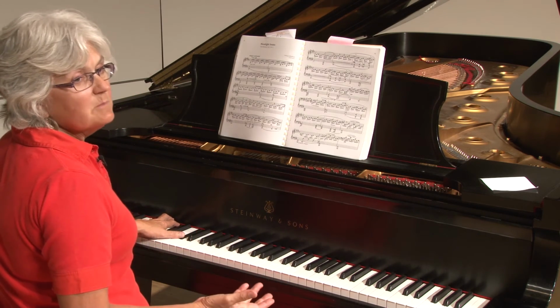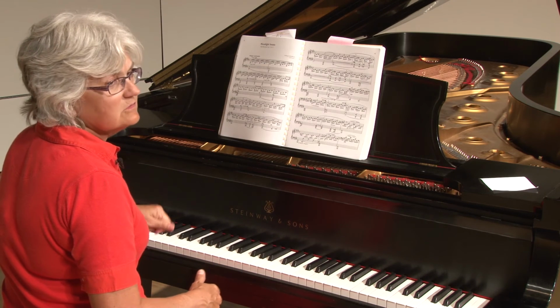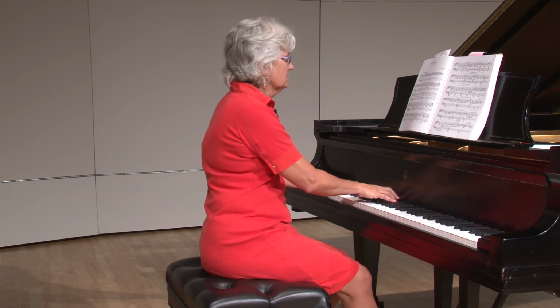So far, we haven't even had a melody. We just had this lovely series of chords with some nice bass notes in the bottom. Now we're adding the melody.